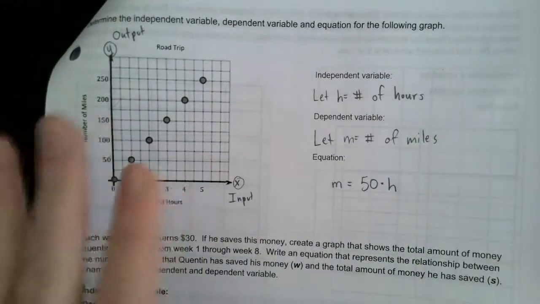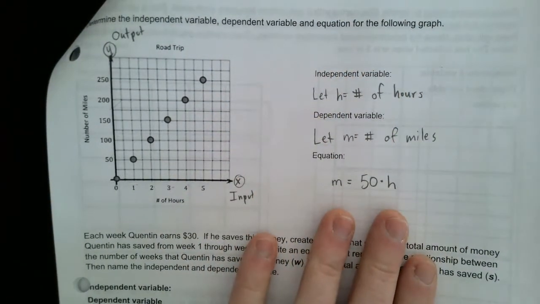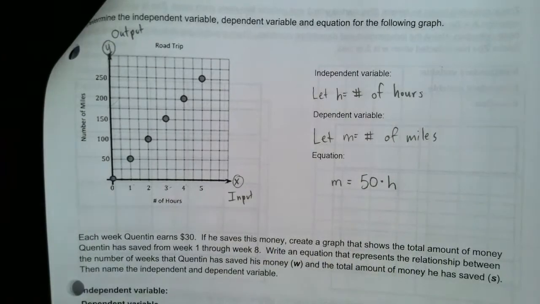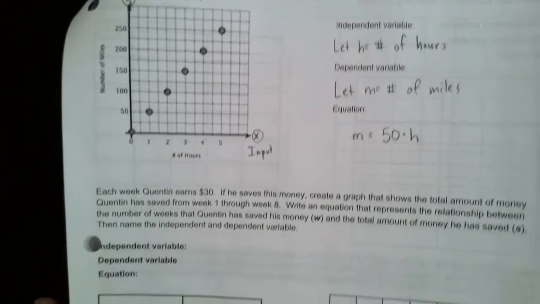So again, we can go from a graph to an equation by pulling out the information the graph gives us. We also could have made a table with this if we wanted to, but we didn't have to, so we didn't. All right, let's check out our first example here.